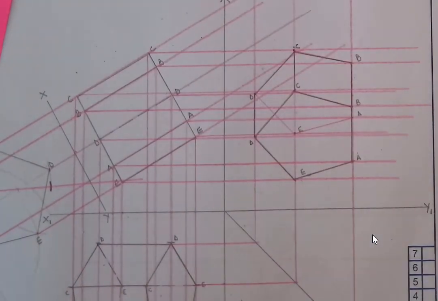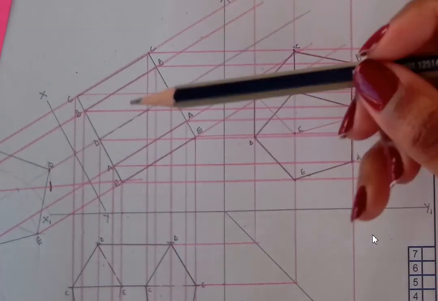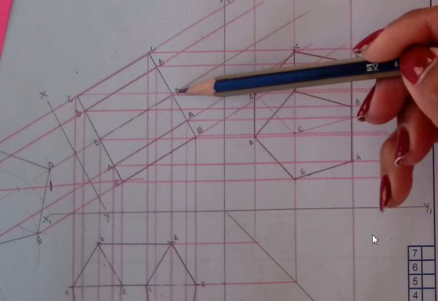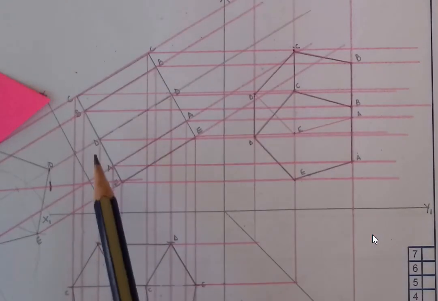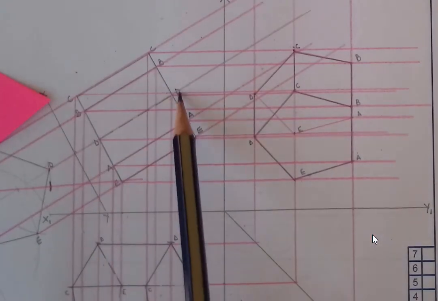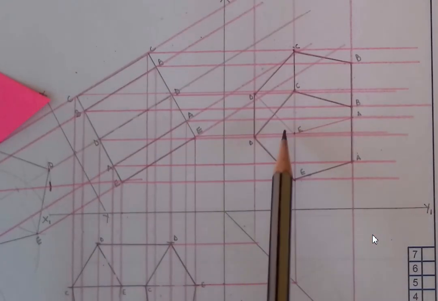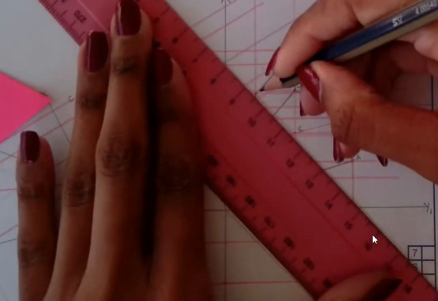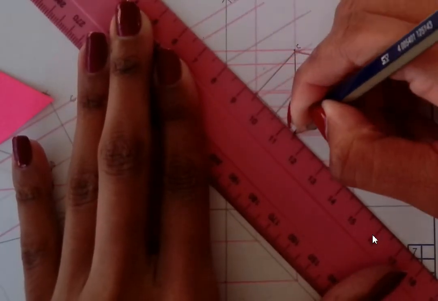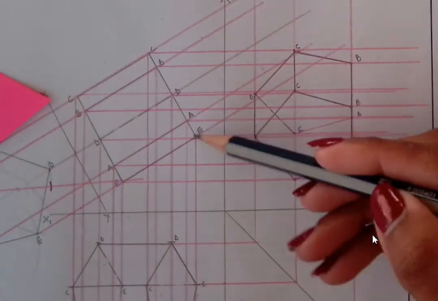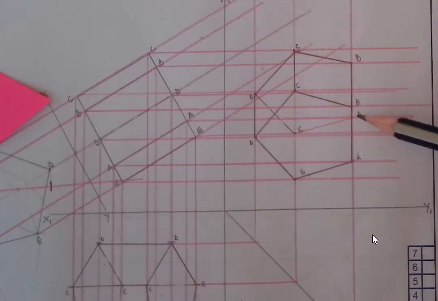And then once you are done with that, now it's time to show hidden detail. So for hidden detail, we clearly can't see this side as much as we can see this DE. Remember, this DE, which is this D and E, is not visible because it's all the way in the other side. So hidden detail. And then this AE as well.